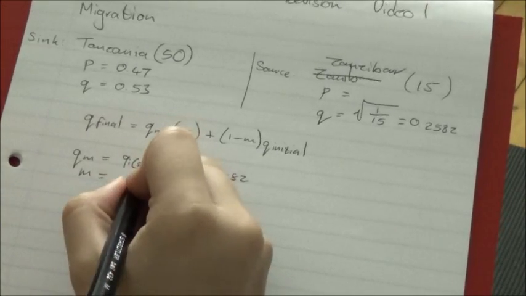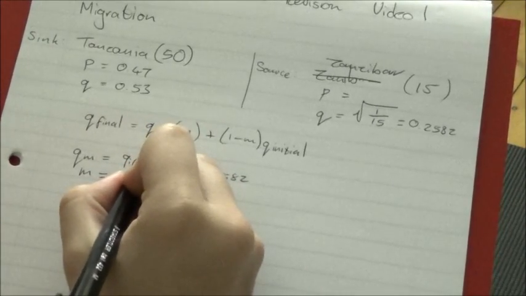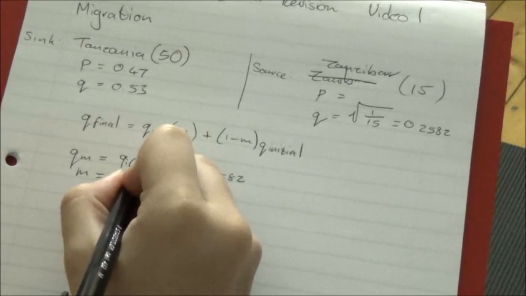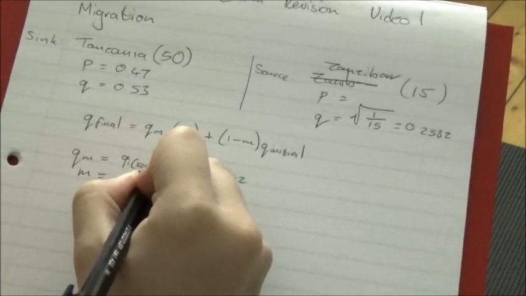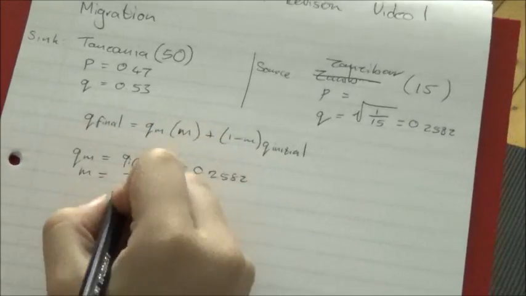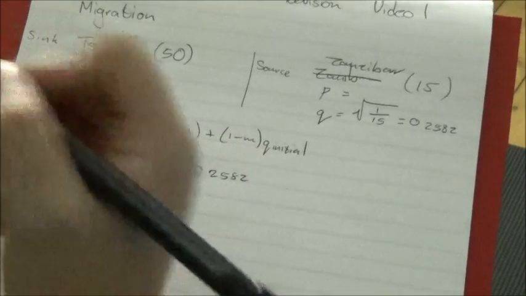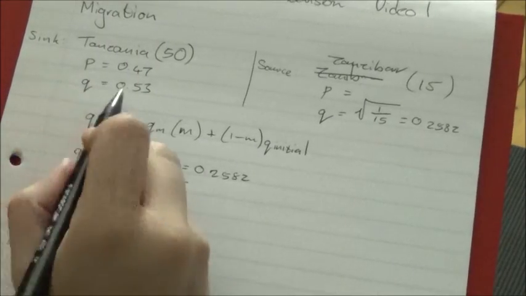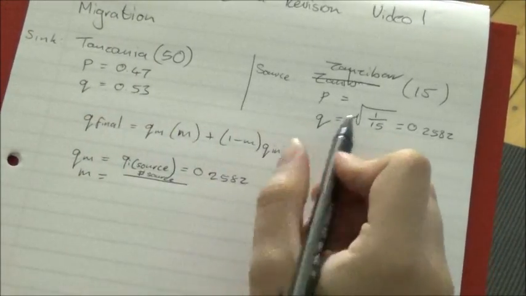Okay, so that would be the individuals that came from the source population, so the number of source individuals over the total sink population after migration. So after migration, you're going to have the Tanzanian and the Zanzibar populations together.